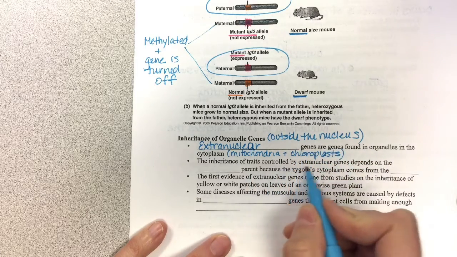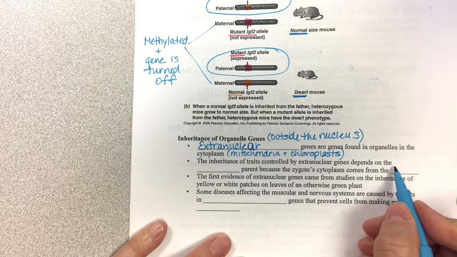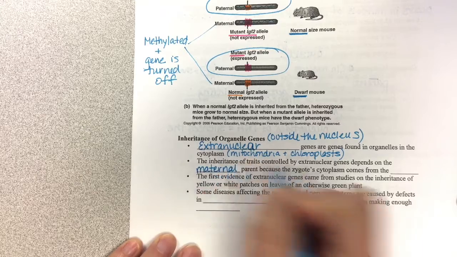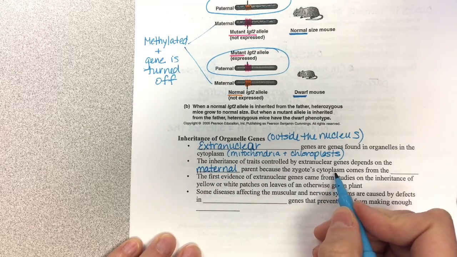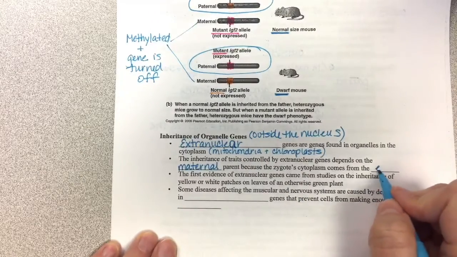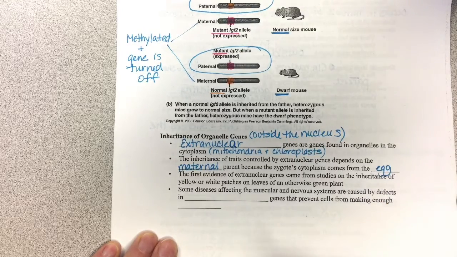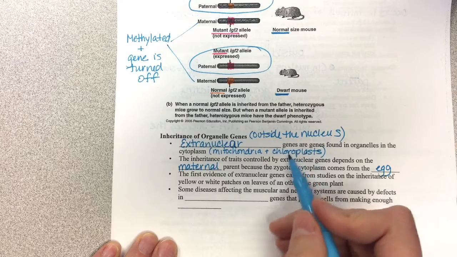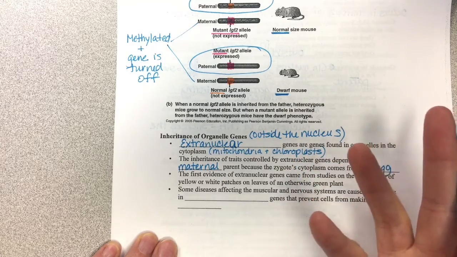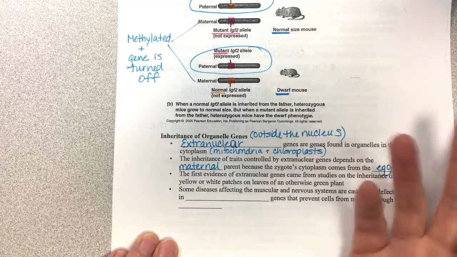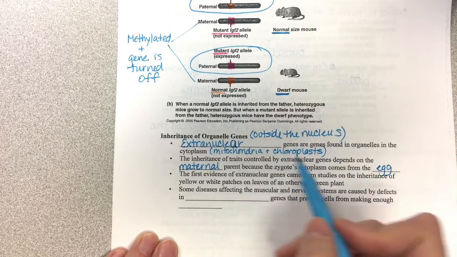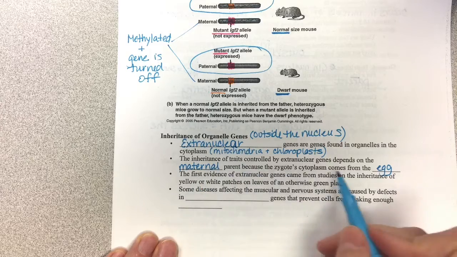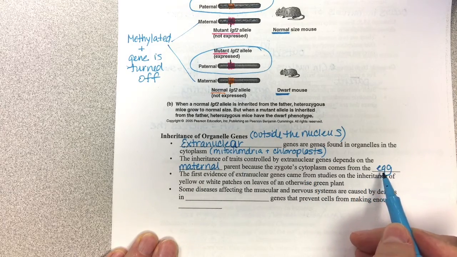The inheritance of traits controlled by extranuclear genes depends on the maternal parent because the zygote's cytoplasm comes from the egg, not the sperm. So in plants, most of the plastids or chloroplasts come from the parent that donated the egg, the quote-unquote mom plant. And same thing with mitochondria, even for us. The zygote cytoplasm comes from the egg.